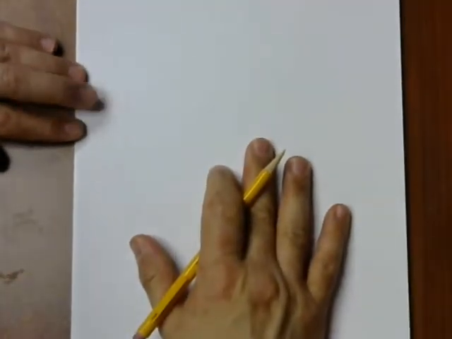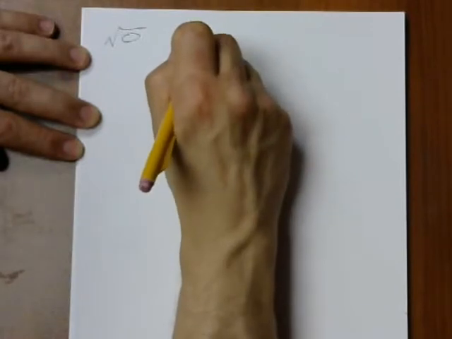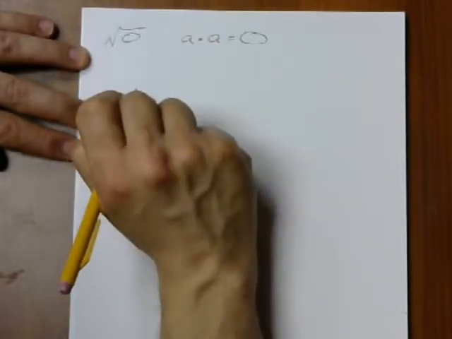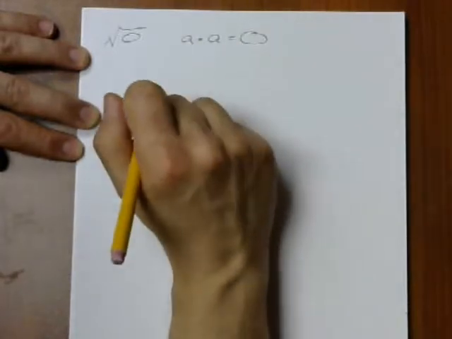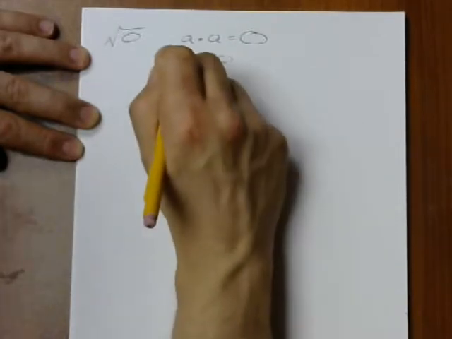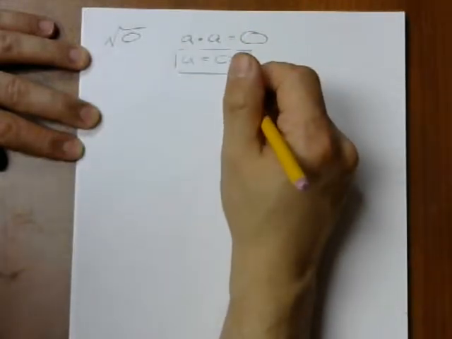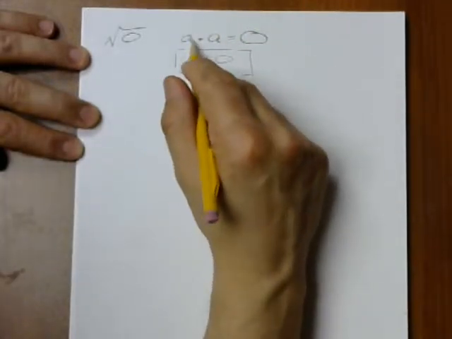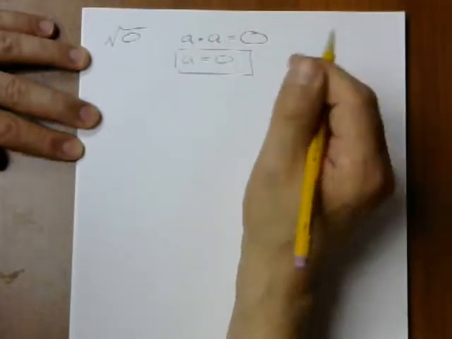One more example. Let's try to find the square root, or the radical, of 0. So the principal square root of 0. Now, we want a times a to be 0. We know that one of these two numbers must be 0, because that's the only way a product can be 0. So we get either a is 0 or a is 0. Now, notice that we didn't have to throw anything out. Both roots ended up being 0 here, right? If a is 0, a is 0, and if a is 0, a is 0.